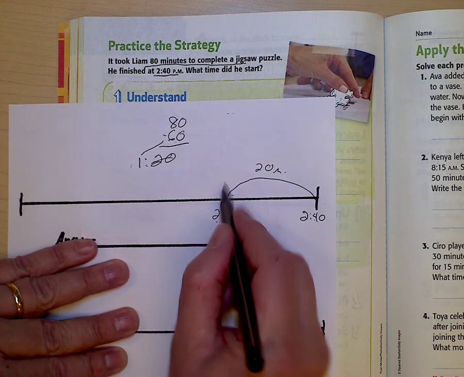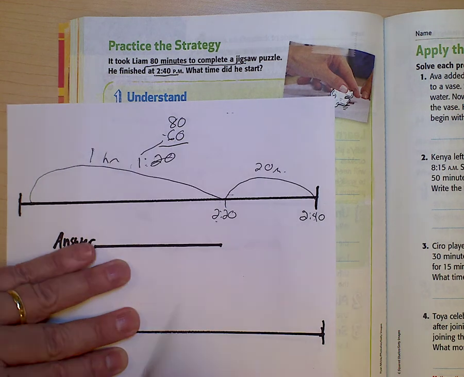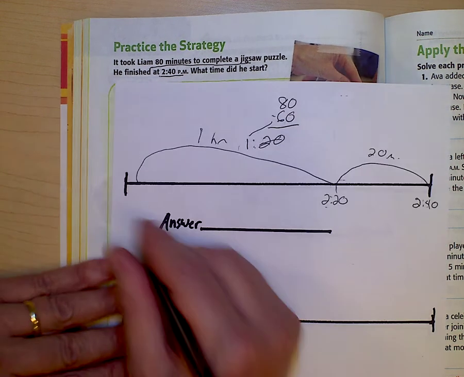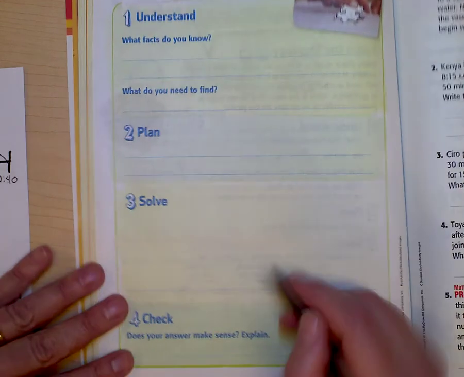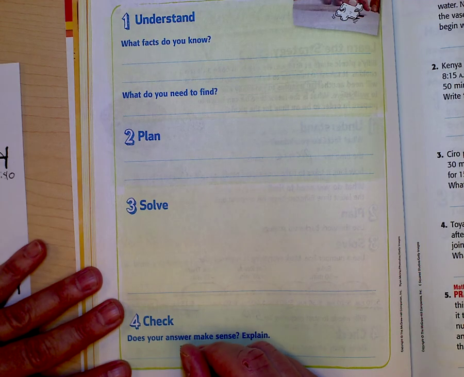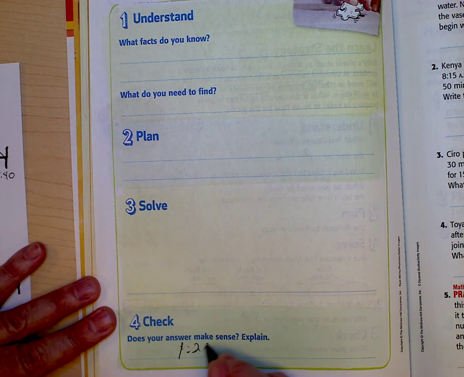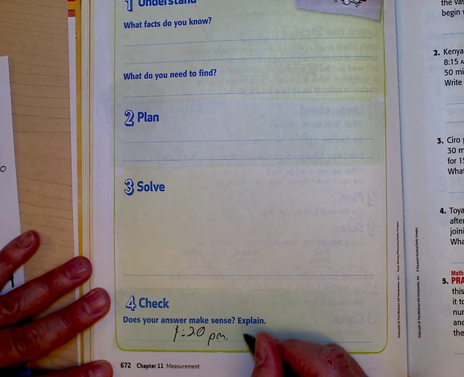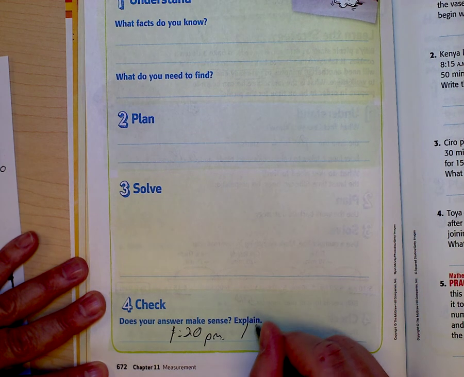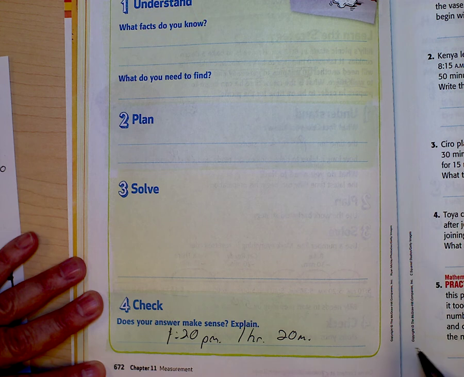Okay, now we've gotten rid of the minutes, just account for an hour. Take an hour from 2:20. And we end up with 1:20. So he started the puzzle at 1:20 p.m. Now you could write it 1 hour, 20 minutes as well. Either way is fine with me.